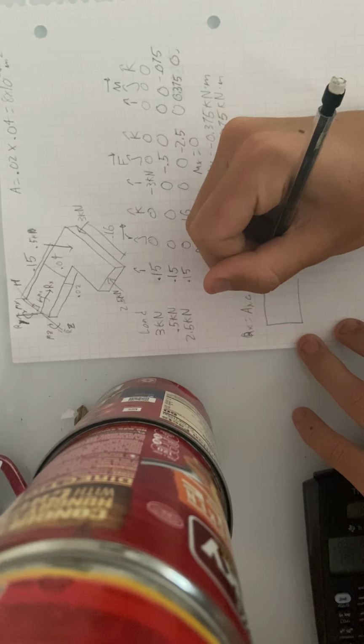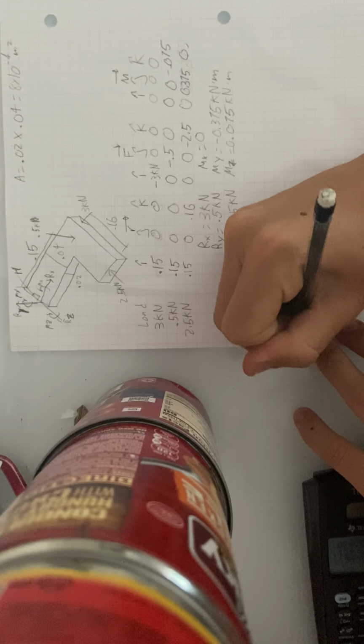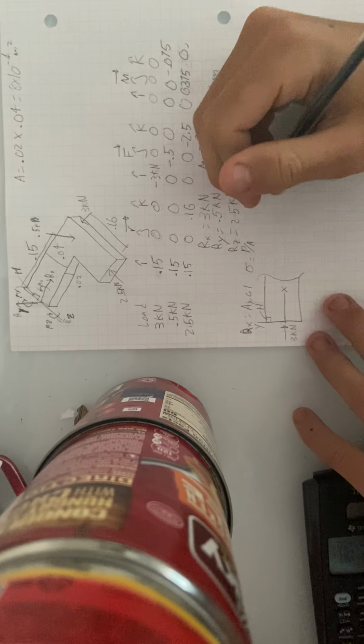We're going to have our X direction here. We can have our Y direction here. We have point H on top here. And then I'm going to be drawing the reaction. So it's going to be a positive 3 kilonewtons right here.